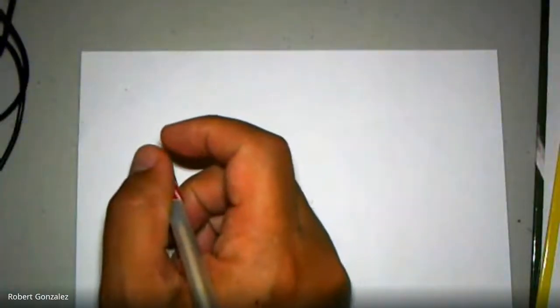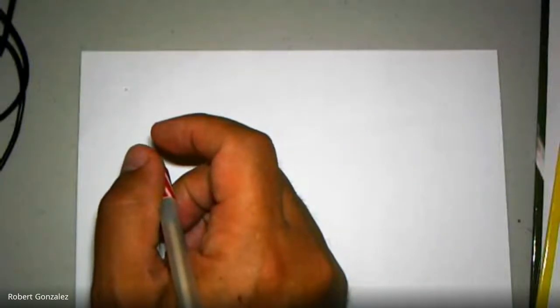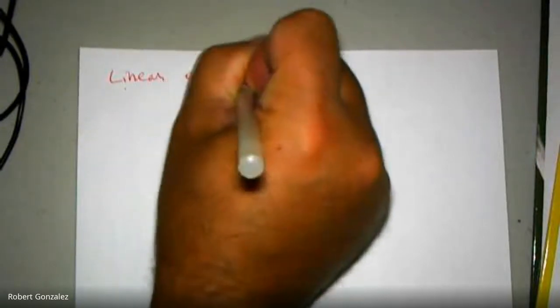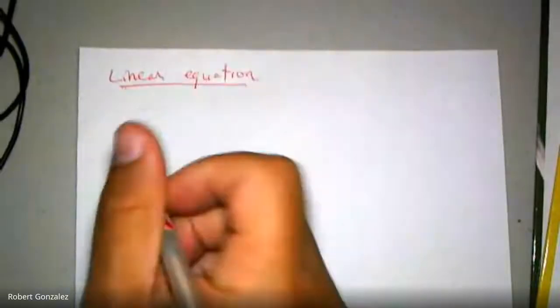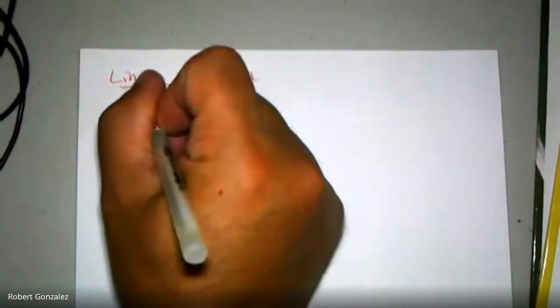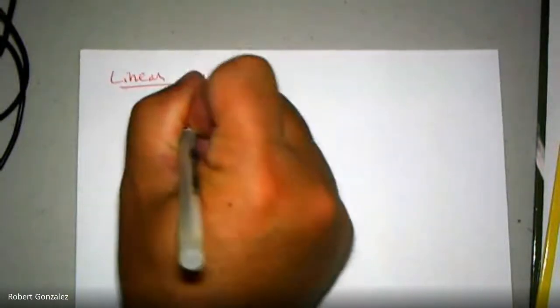All right, today we're talking about the chapter, or the section rather, on equations. And the first type of equation that you learned in life was a linear equation. Linear equations are equations of the first degree, and they're real simple ones sometimes, like 2x plus 7 equals 11.